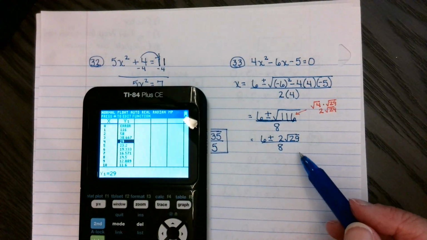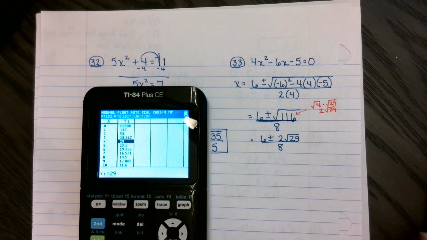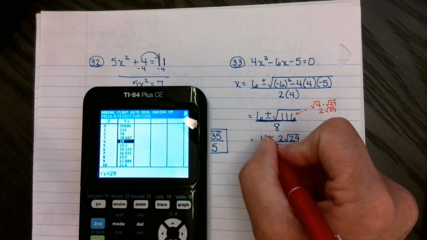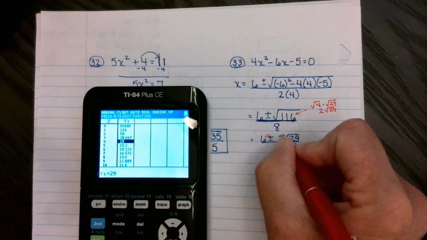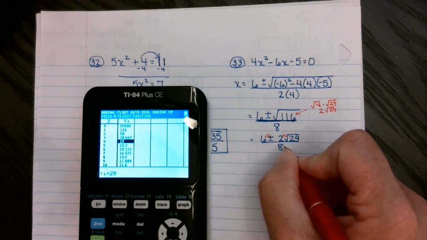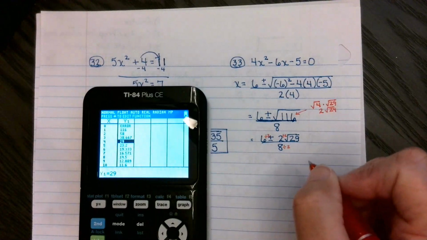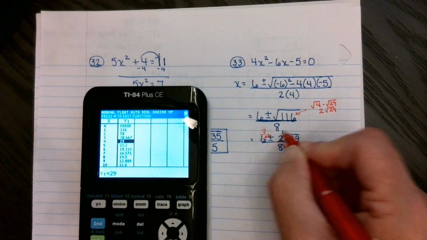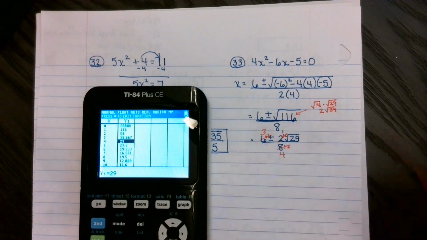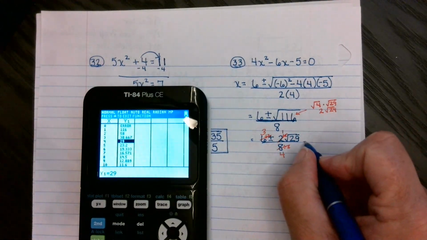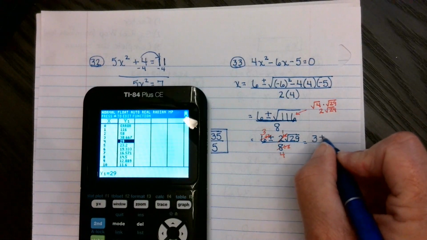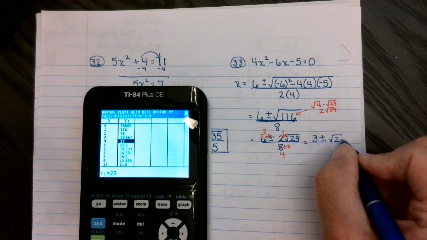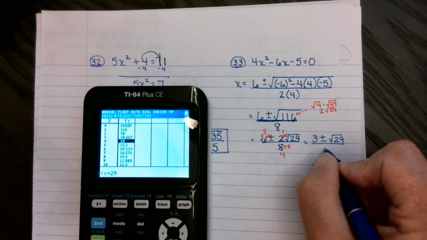It is correct, but it's not reduced. I can reduce all of these by 2. I can divide this by 2, this by 2, and this by 2. Everything. This becomes a 3. That gives us a 1. This gives us 4. So we have 3 plus or minus, I don't need the 1 out there, square root of 29 all over 4.